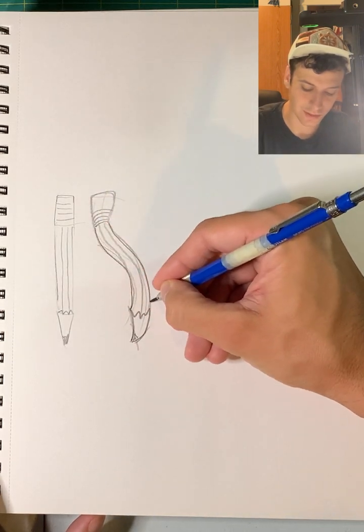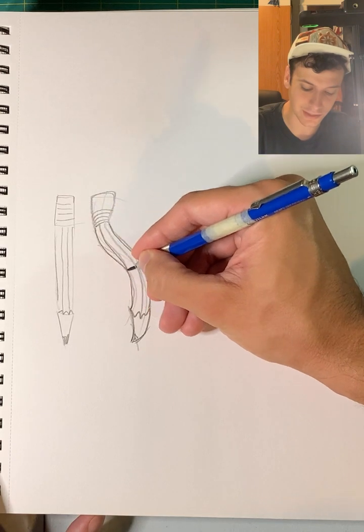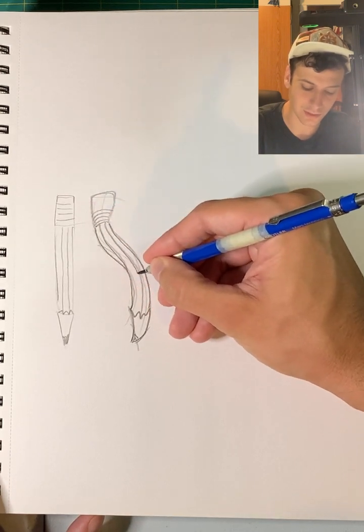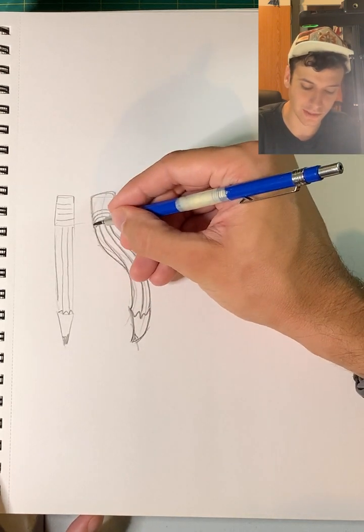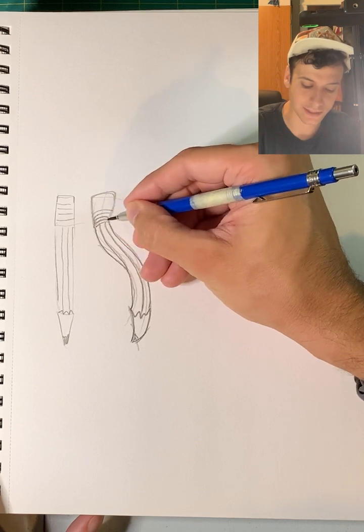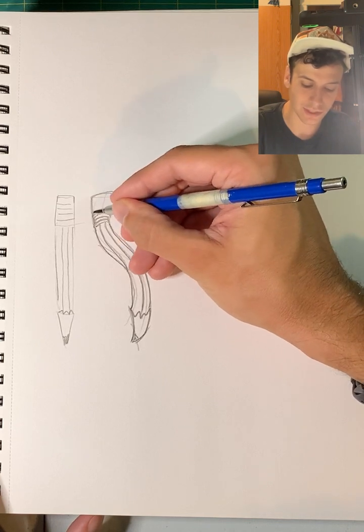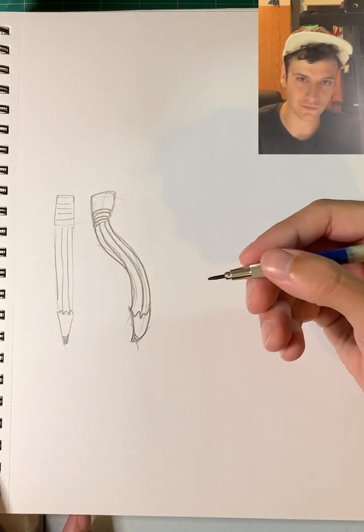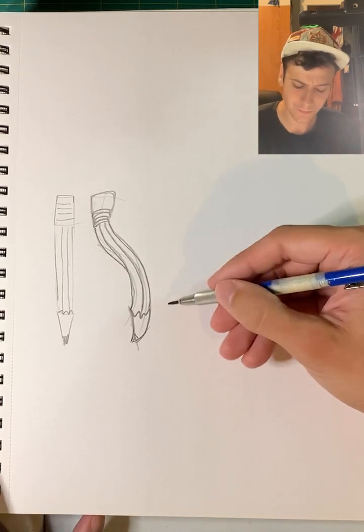What does this have to do with character design? This has to do with experimentation and trying out different things. Don't think about just what a pencil looks like. Think about how I can take other traits and turn that into something using a generic object, or something that you've seen 100 times, okay?